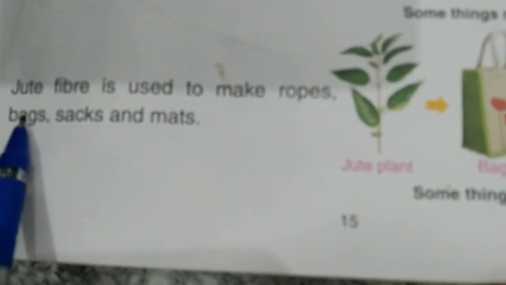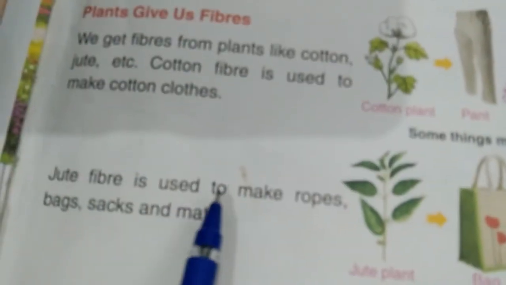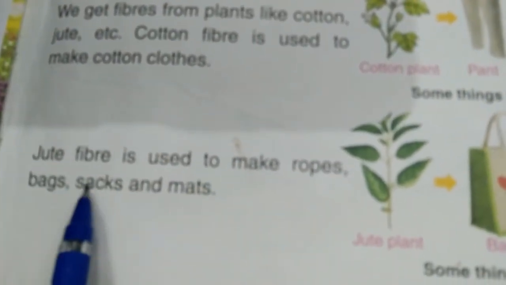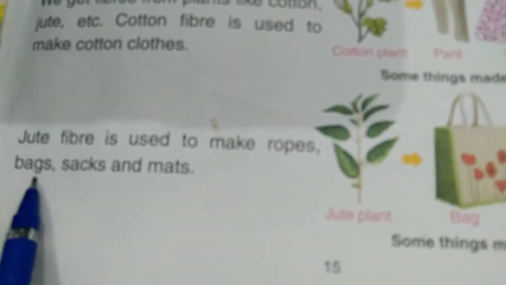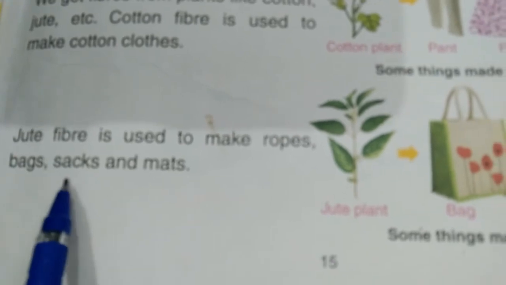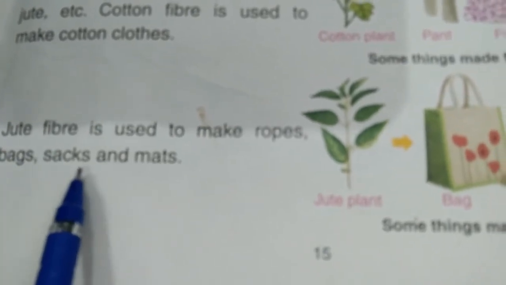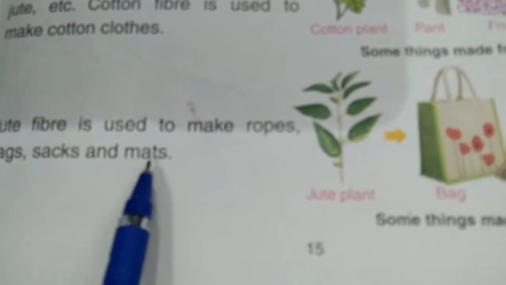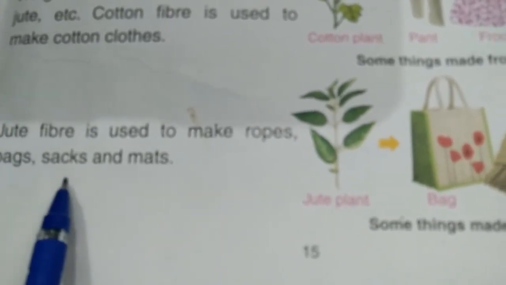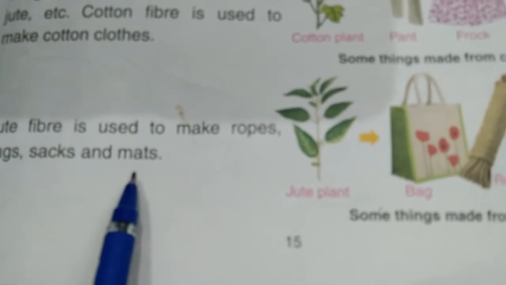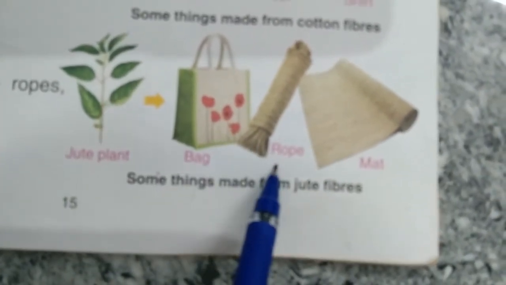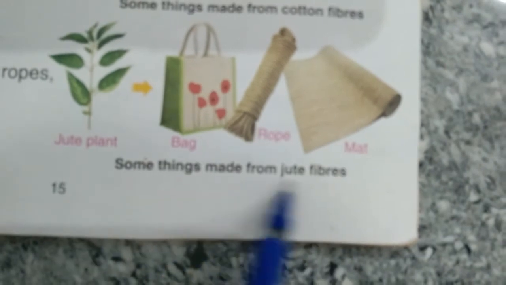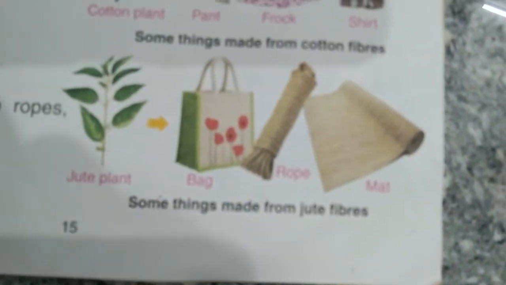Jute fiber is used to make ropes, bags, sacks and mats. See, this is a jute plant. That too we are making bag, rope, mat. Some things made from jute fibers.